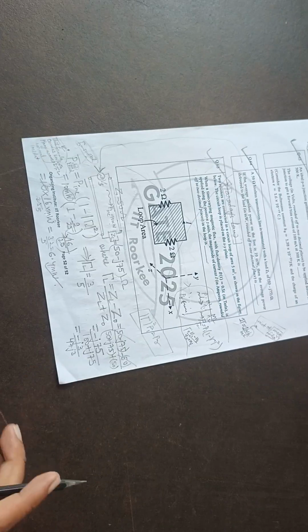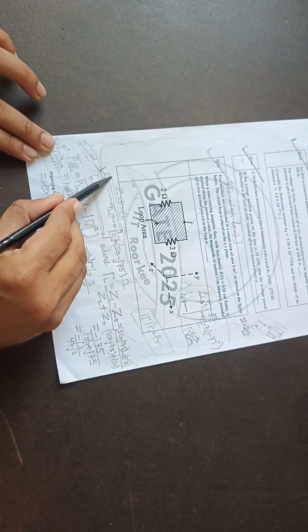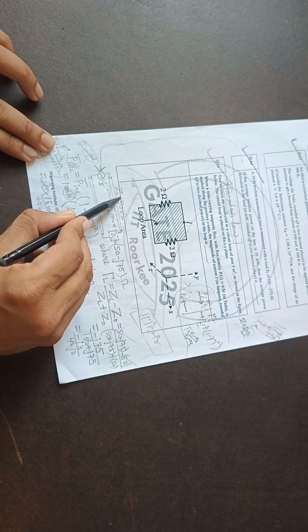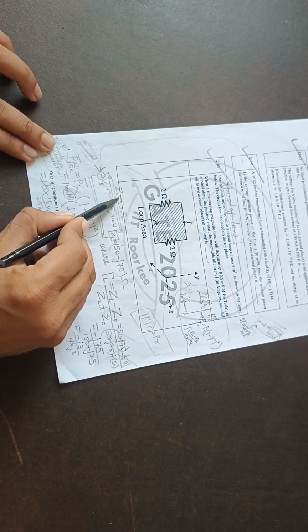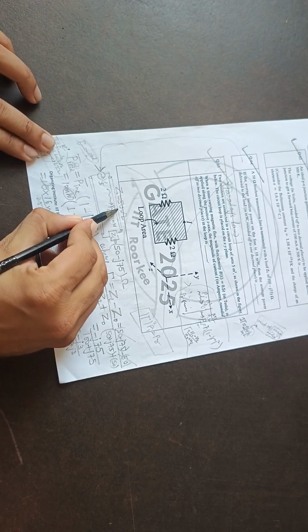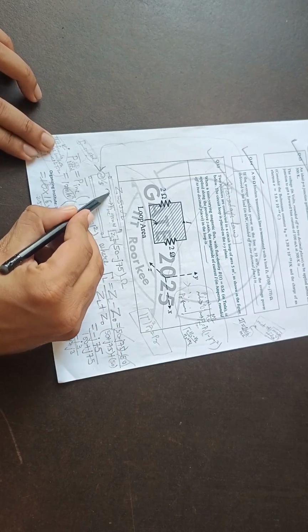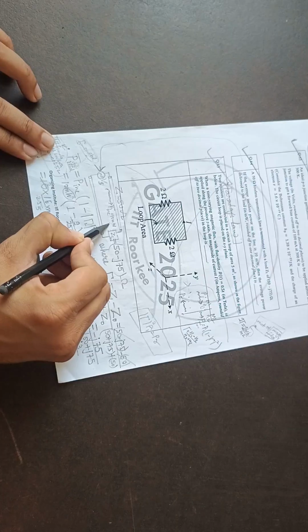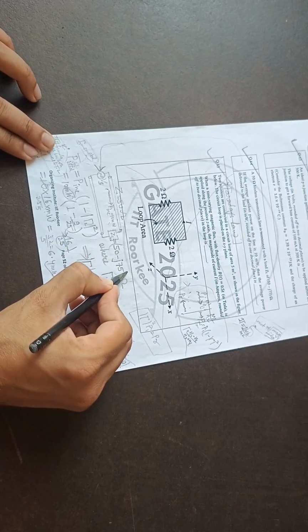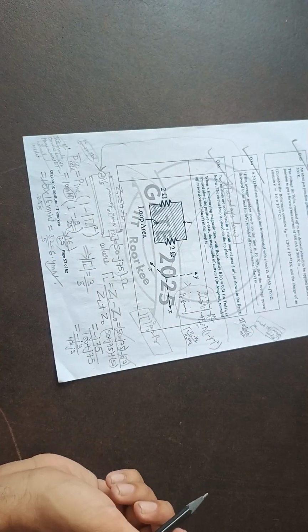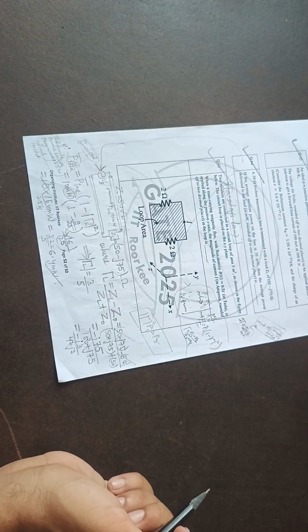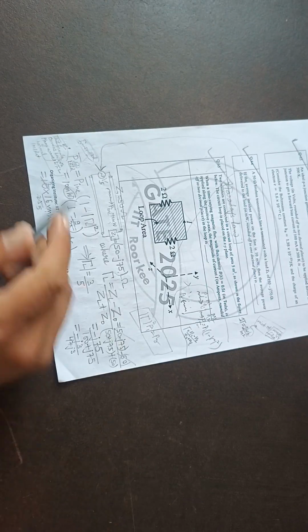This is the transmission line with Z naught, the characteristic impedance, as 50 ohm, and this is ZL. The power incident is 10 milliwatt, and this is the load. It is a complex load. We need to find the power delivered to the load.